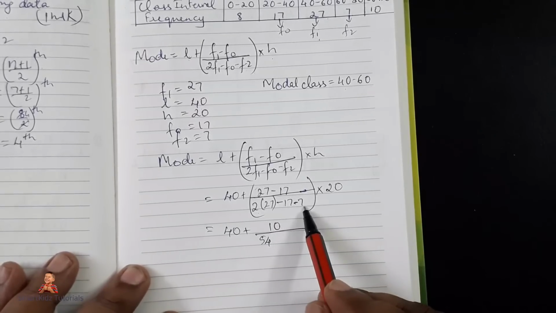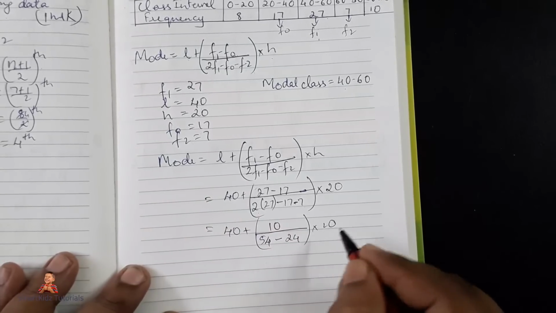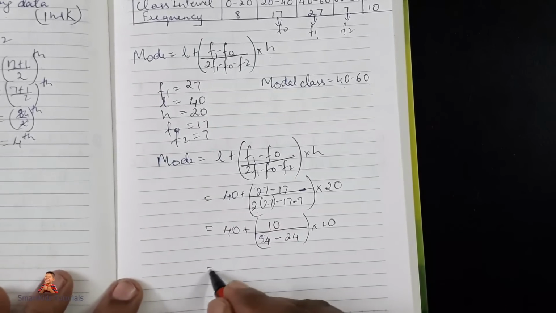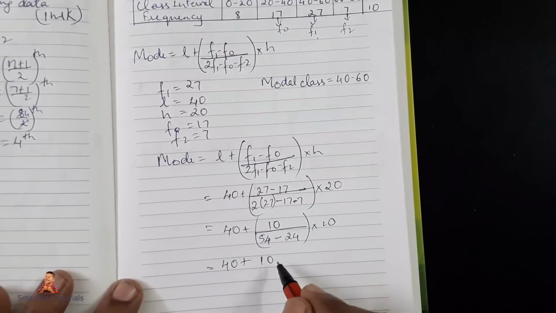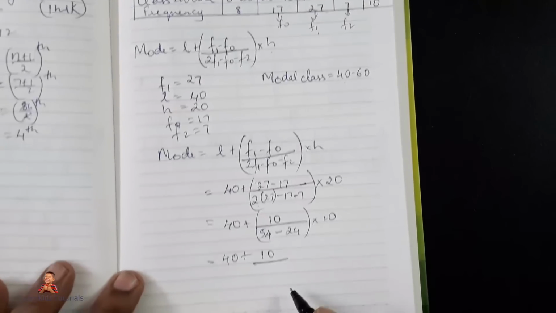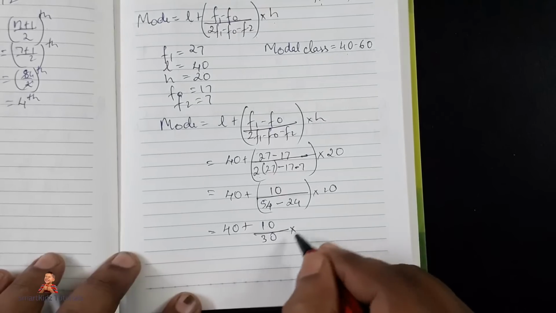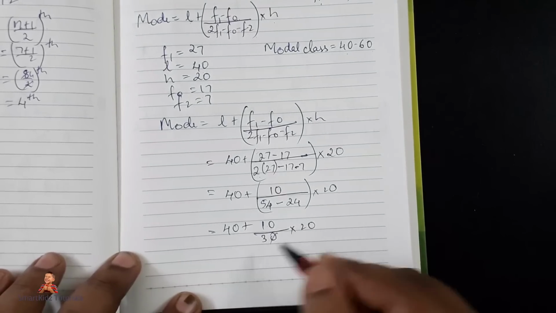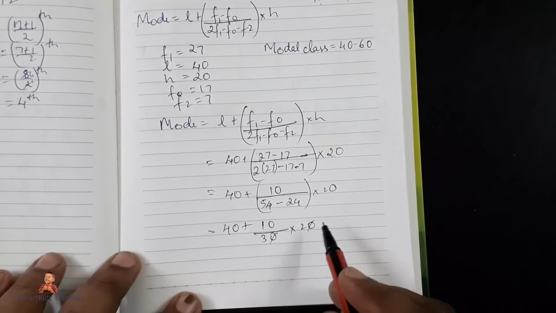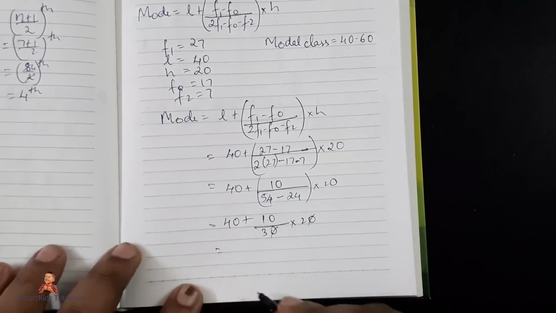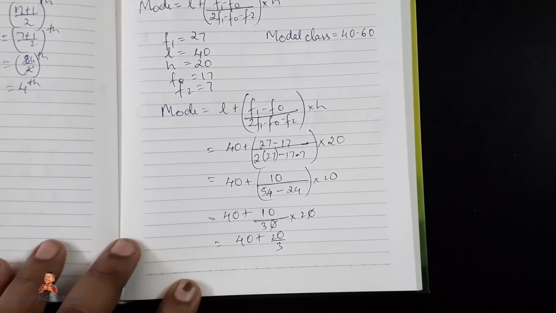So minus 17 and minus 7 gives us minus 24 in brackets into 20. Next, 40 plus 10, I'll leave it the way it is. 54 minus 24 gives us 30 into 20. So this 0 and this 0 will cancel, and we are left with 20 upon 3. So equal to 40 plus 20 upon 3. This is what we get.